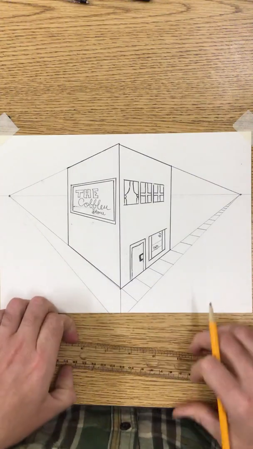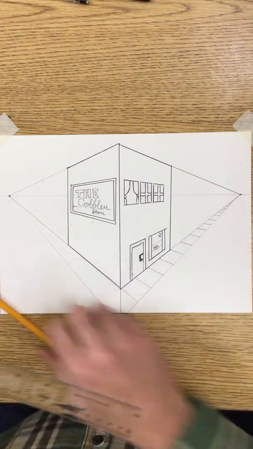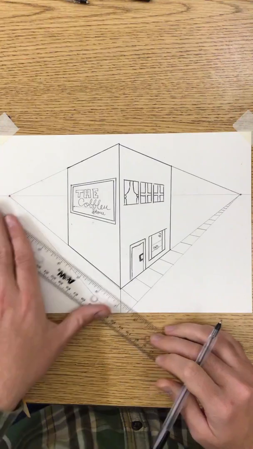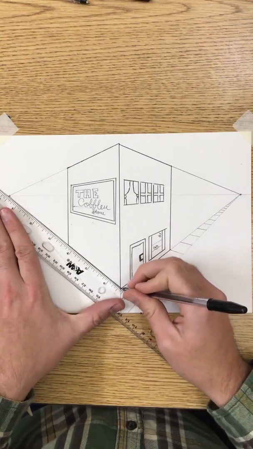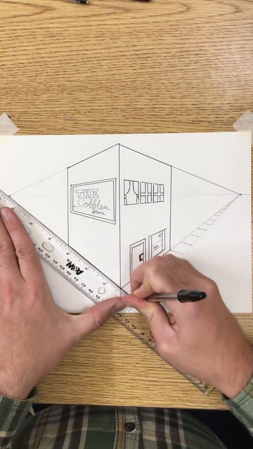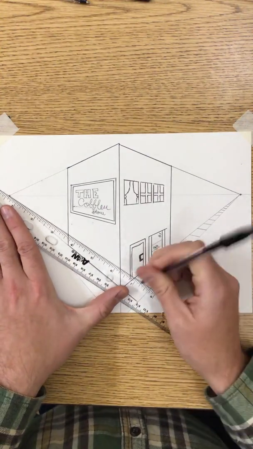Okay? Now I'm going to do the same thing. But first I want to make it nice and dark here for you, so I'm just going to go over this one time really quick and go really dark. Pivot.